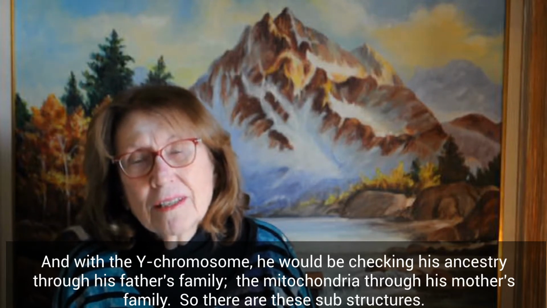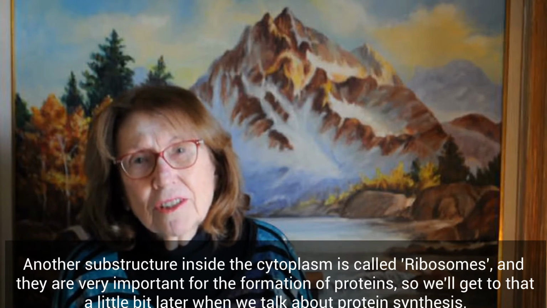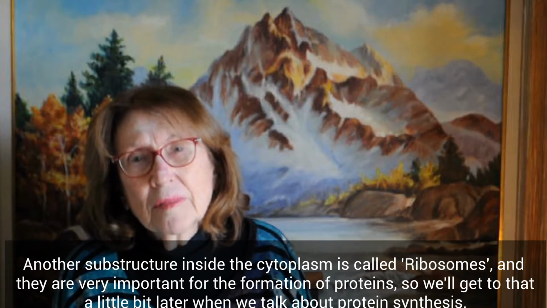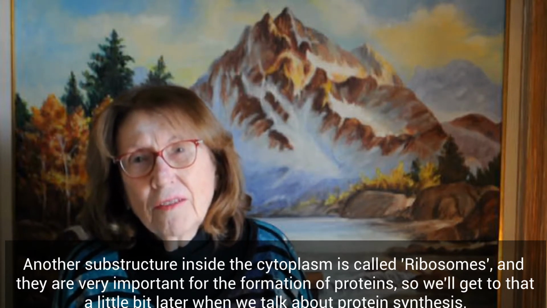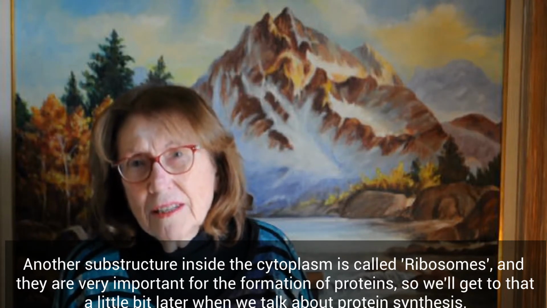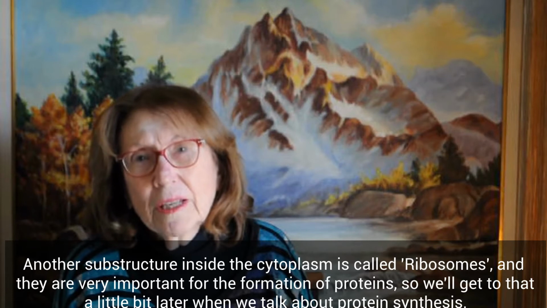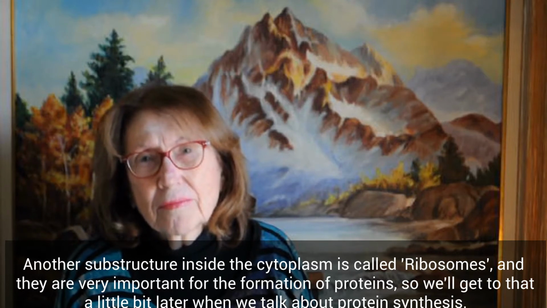So there are these substructures. Another substructure inside the cytoplasm is called ribosomes, and they are very important for the formation of proteins. So we'll get to that a little bit later when we talk about protein synthesis.